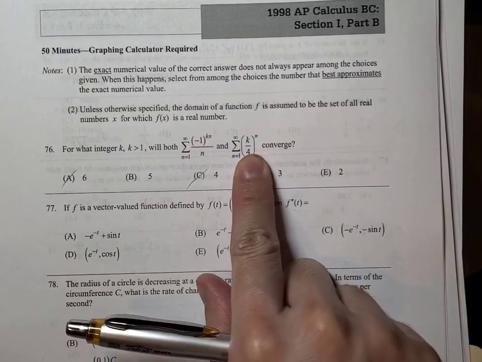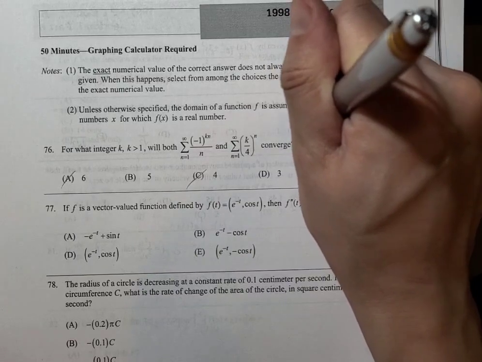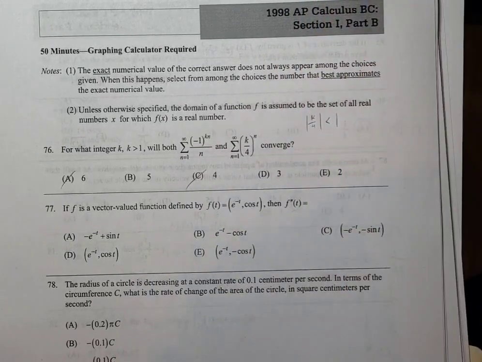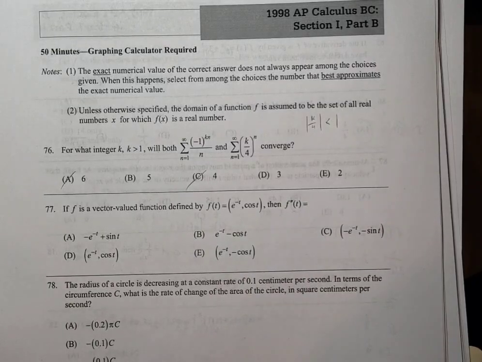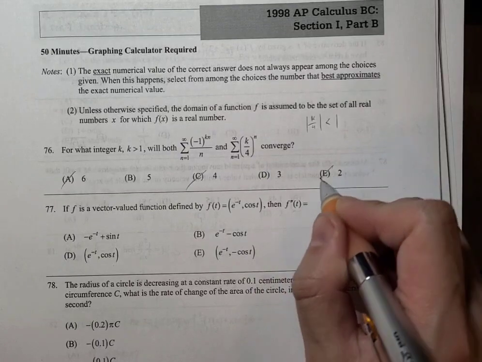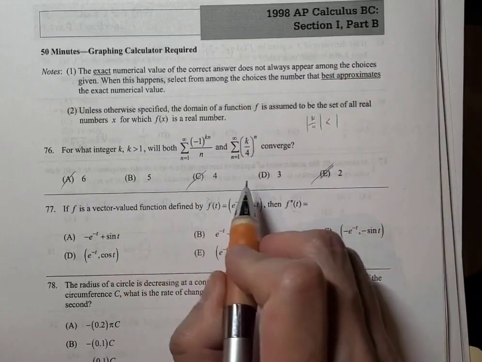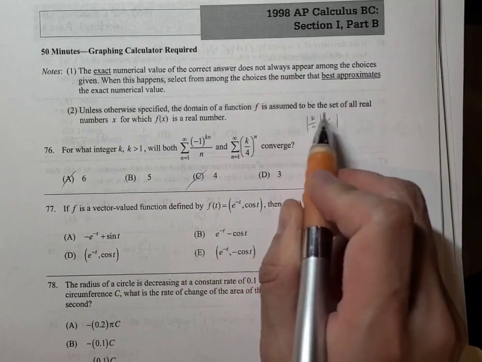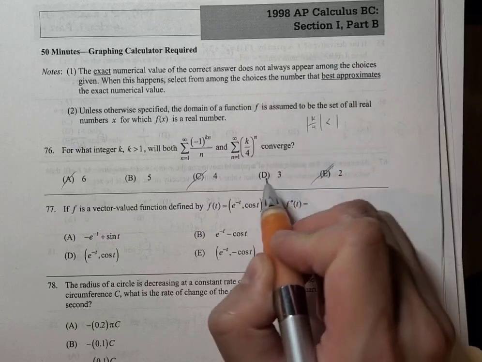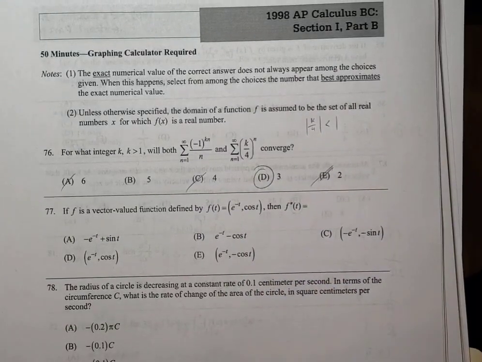For this one, this looks like a geometric series, so we know that the common ratio, k/4, in absolute value, has to be less than 1 in order for this geometric series to converge. So that only happens when k is what? Oh, sorry, we can eliminate this one also, because that was even. So it's either 5 or 3. If this has to be true, then k has to be 3. If it's 5, 5/4 is 1.25. 3/4 is 0.75. So the answer is D.